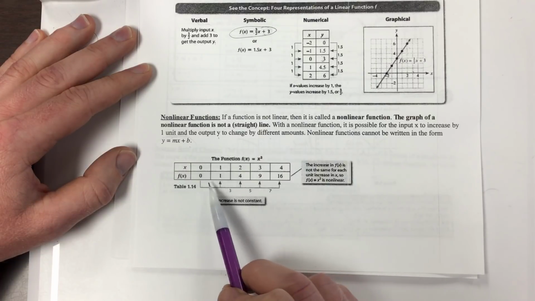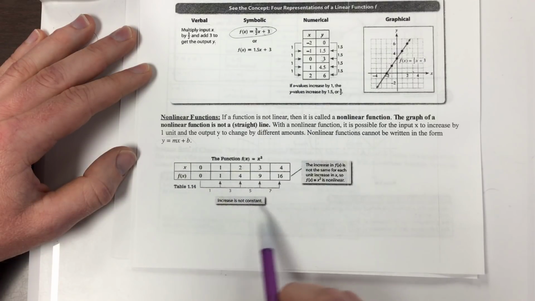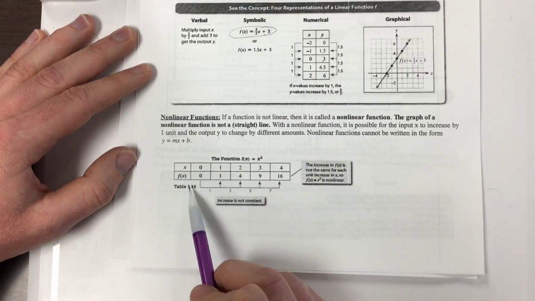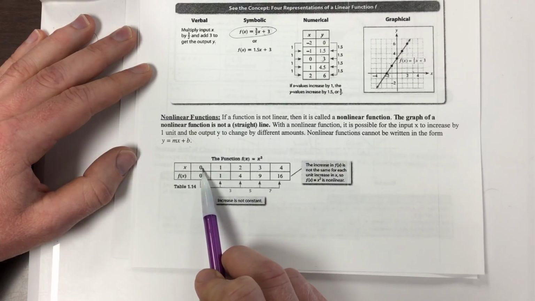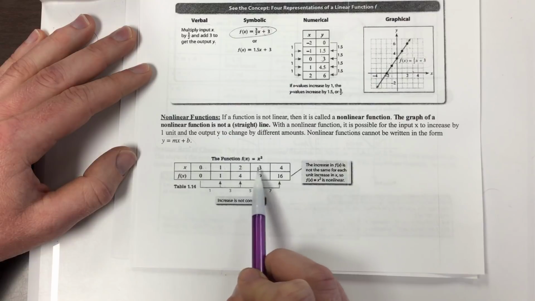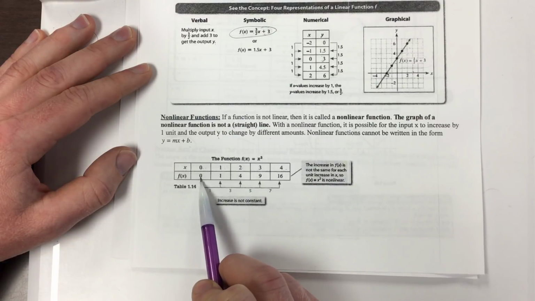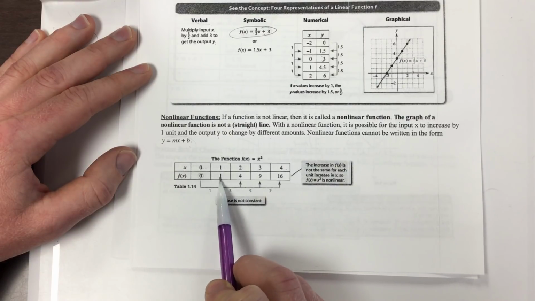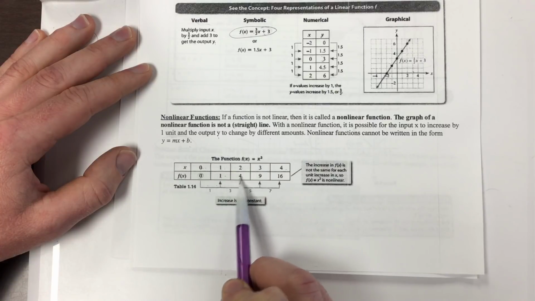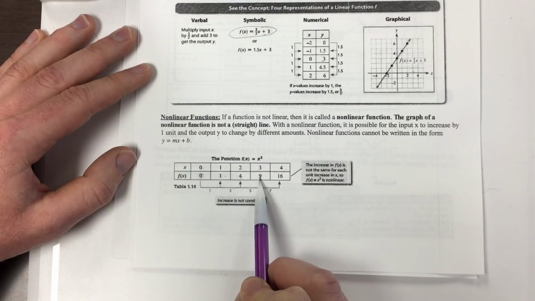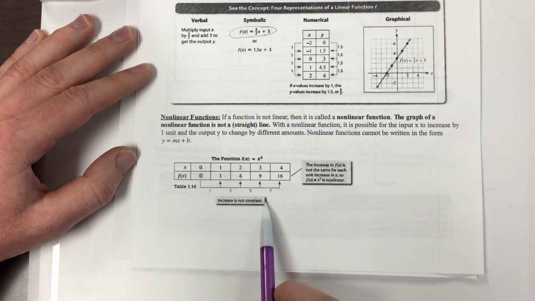So let's look at a t-chart of a nonlinear function. You can see the input for the nonlinear function is 0, 1, 2, 3, and 4, but the output goes from 0 to 1, which is an increase of 1, then to 4, which increases by 3, which then goes from 4 to 9, increases by 5, then to 16. You can see that the increase is not constant.